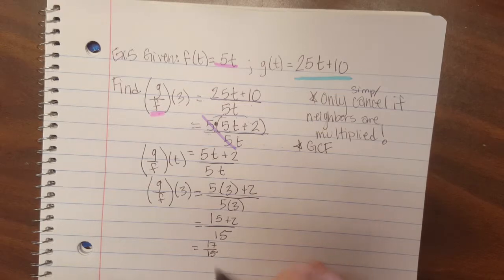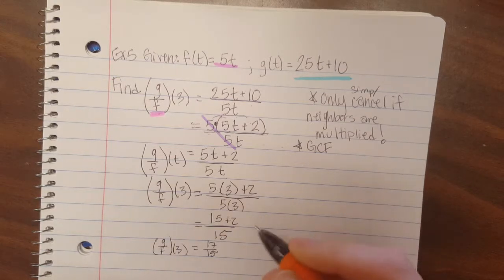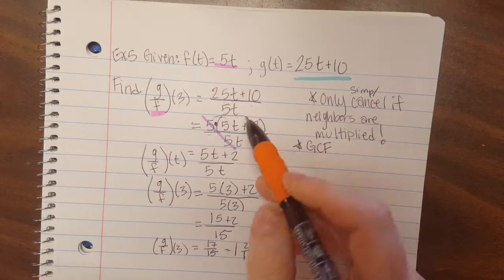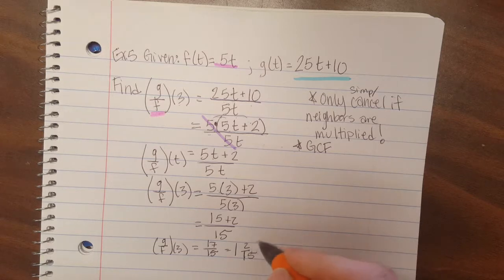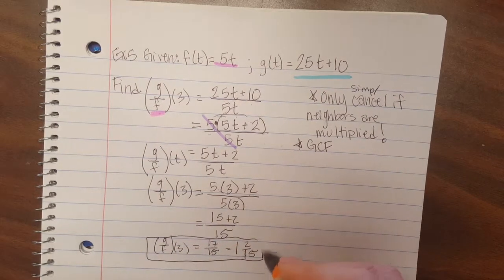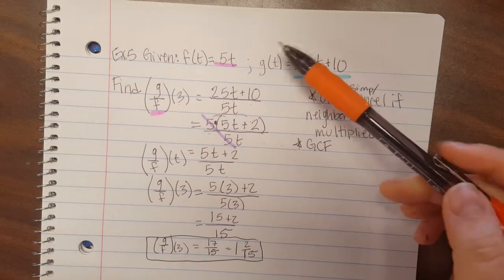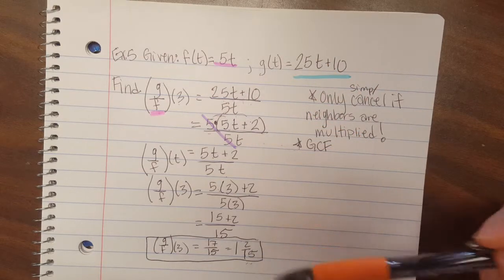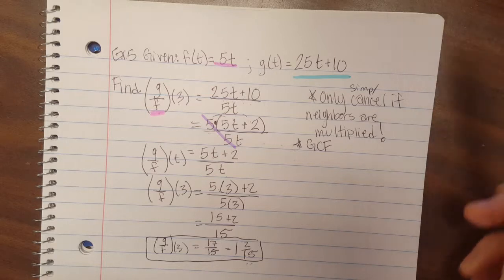Does that simplify at all? No, it does not simplify. So you can also write this as 1 2/15. But since it started in fraction form, you should leave it in fraction form. You should not write it as a decimal. That's kind of a general rule. Unless requested otherwise, if it starts in a certain form and doesn't work out nicely, leave it in that form. So we're going to leave it as fraction form.